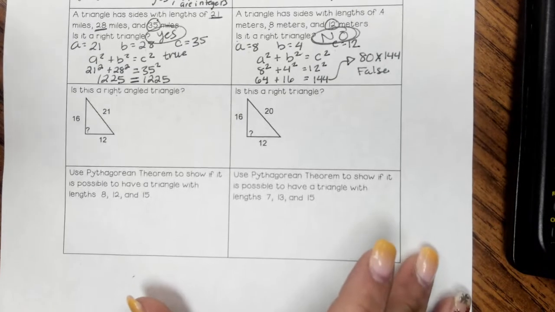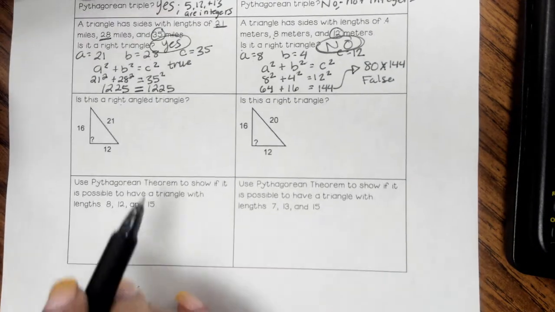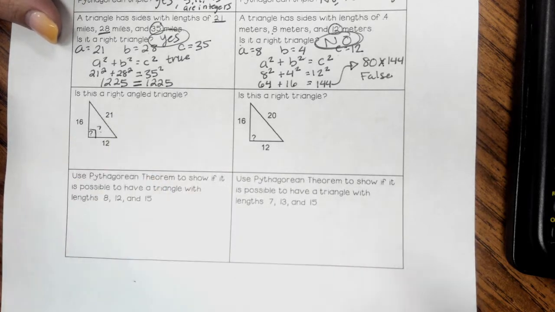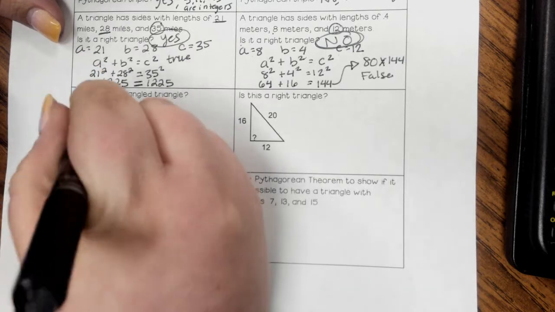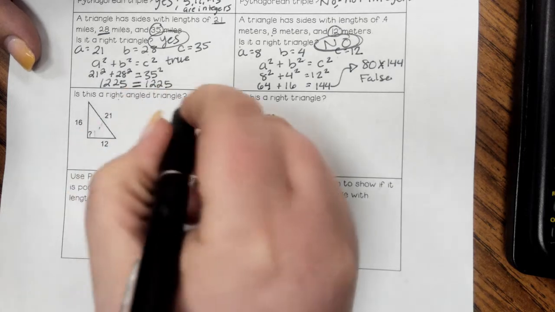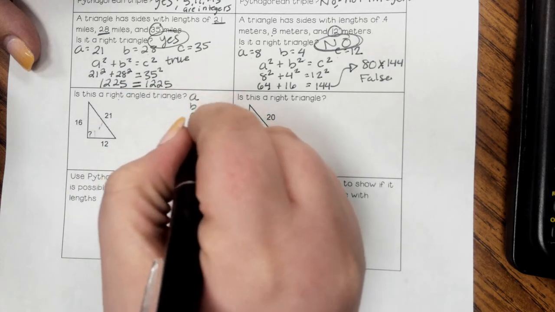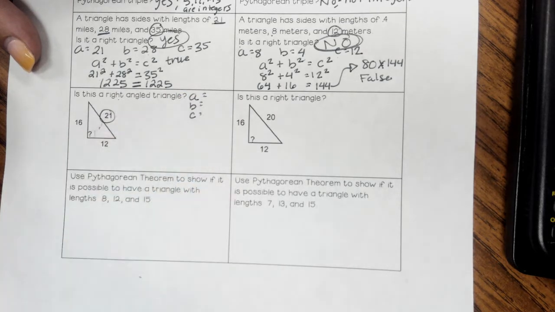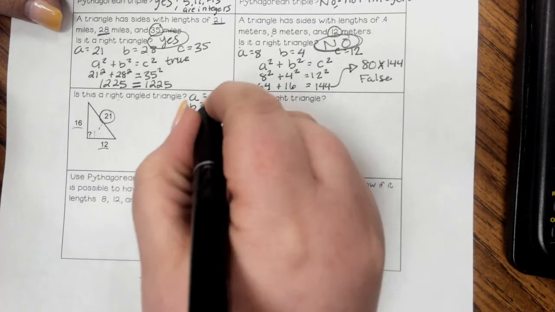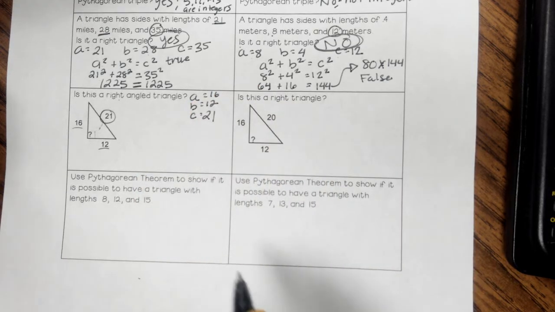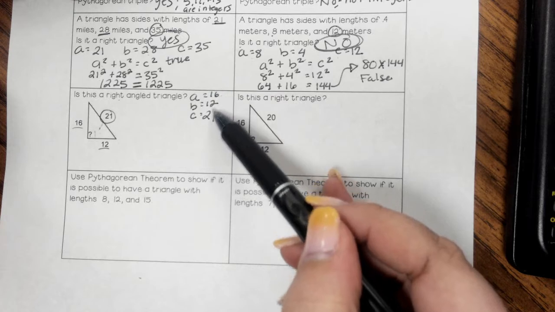Looking at the next two, it's a little more visually appealing because we actually see a triangle. And I just want to know, is this a right angle? To determine if that's a right angle, I need to know what would a be, what would b be, and what would c be. 21 is the longest length, and 16 and 12 are shorter, so 21 would have to be c, and it doesn't matter which lengths I call a and b.